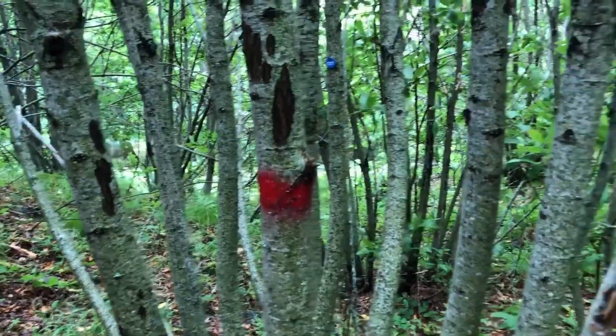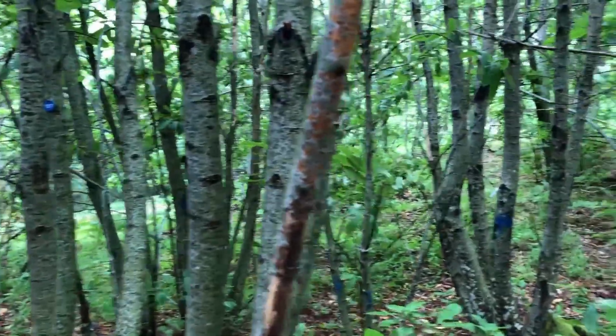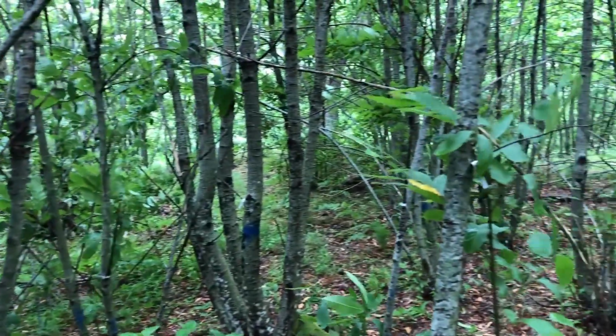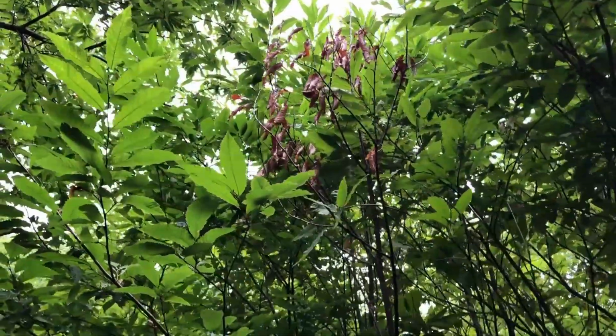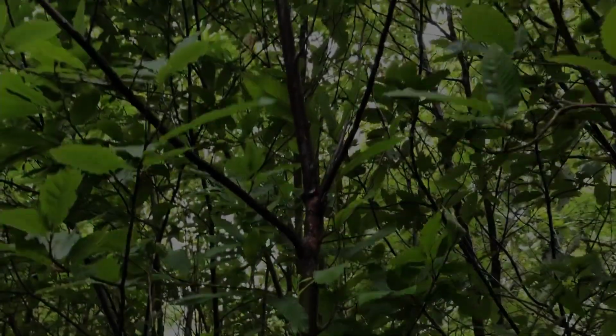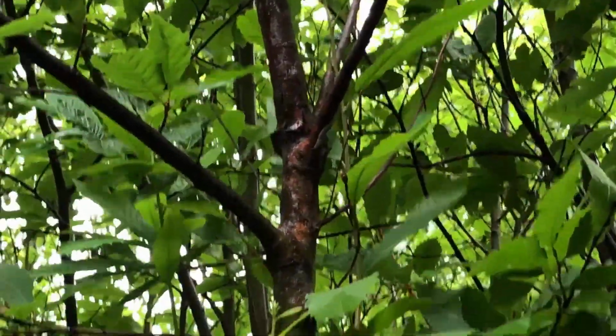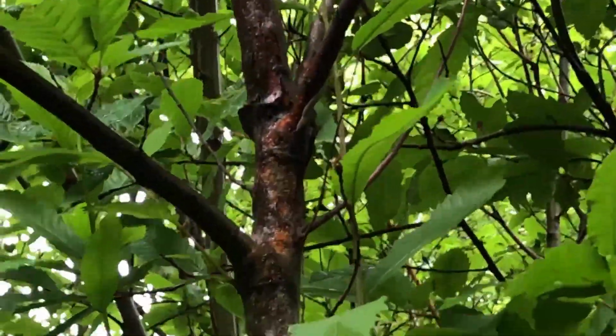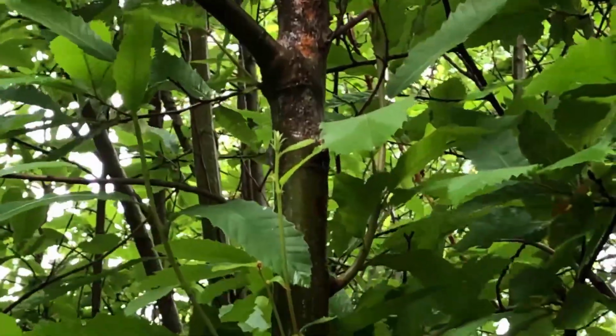Here, in particular, we are in a chestnut coppice. Since the 50s, a dramatic outbreak of a new disease caused by an alien fungal pathogen has occurred, causing the death of many trees and loss of production.